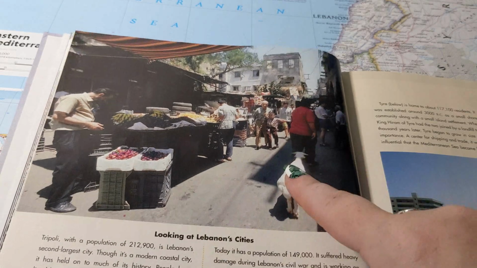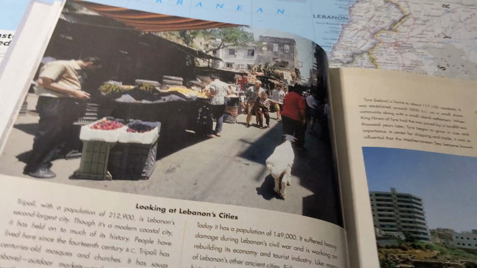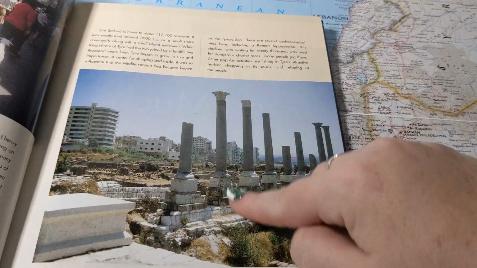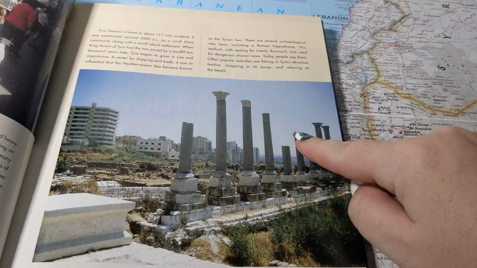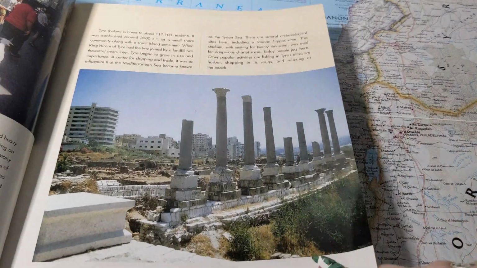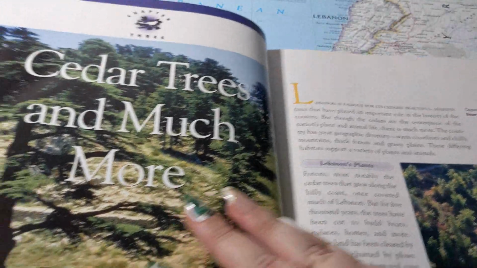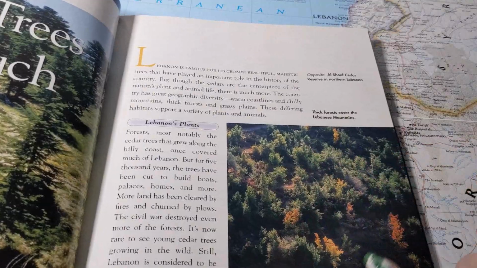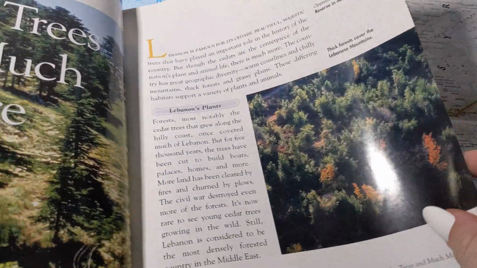Oh, here we go. This is Tripoli. This is a souk in Tripoli. This is Tyre, and that's very obvious because there's these very famous Roman ruins in Tyre. I believe they're Roman, but that's kind of like the big landmark in Tyre. Some cedar trees. They're so beautiful and lush, beautiful forest.